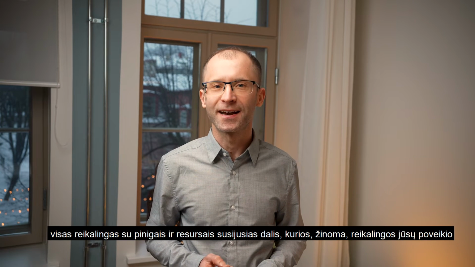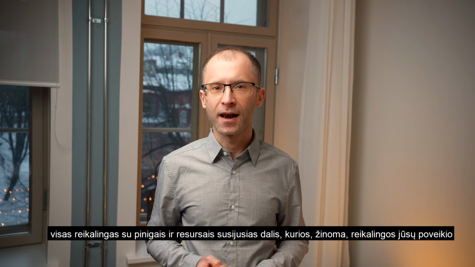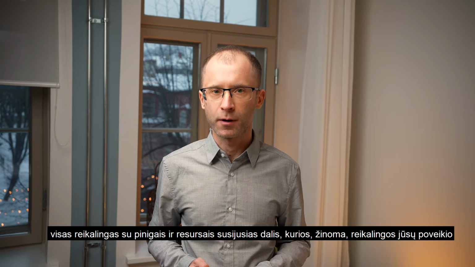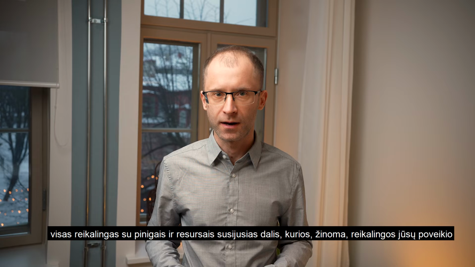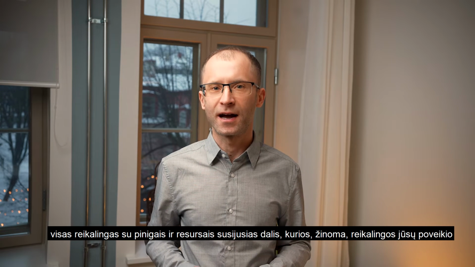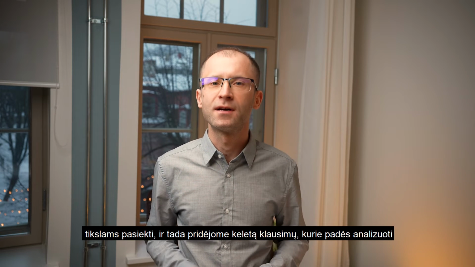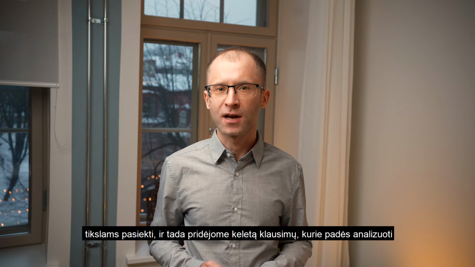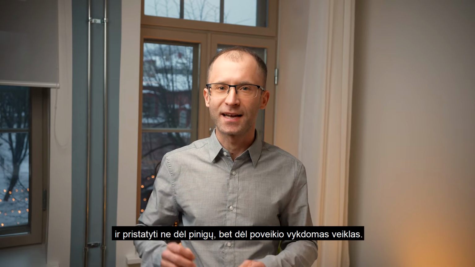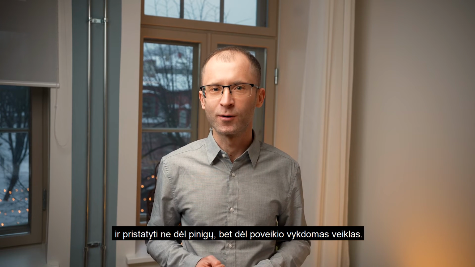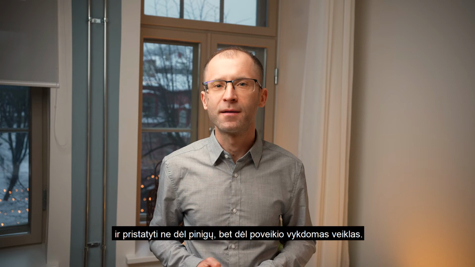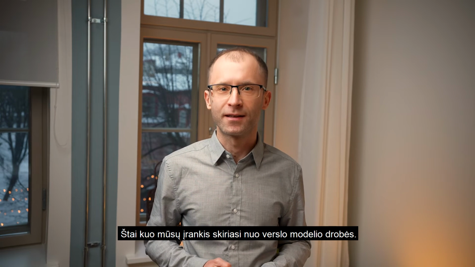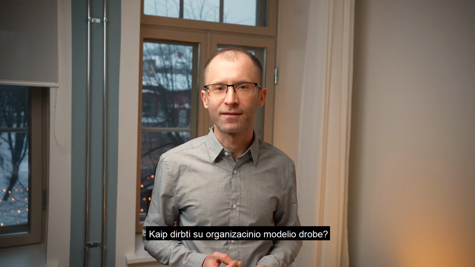So we have taken the original business model canvas and we have kept all the necessary parts about money and resources, because you will need these to achieve your impact goals, of course. And then we have added some questions which help you to analyze and present all the activities that you do, not for just earning money, but for creating impact as well. So that's the difference with the business model canvas.